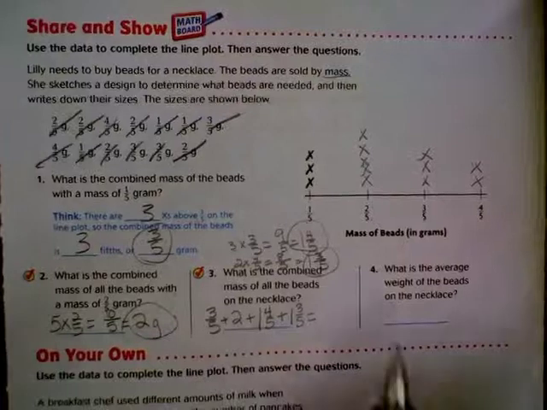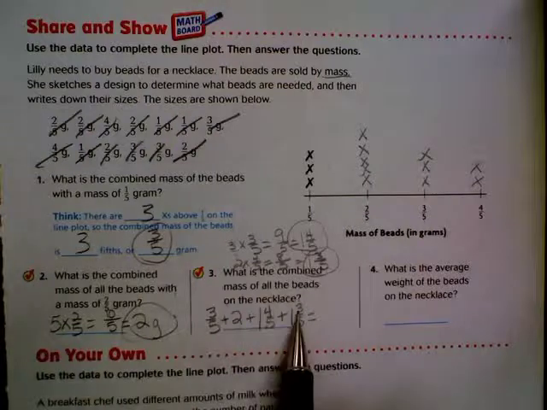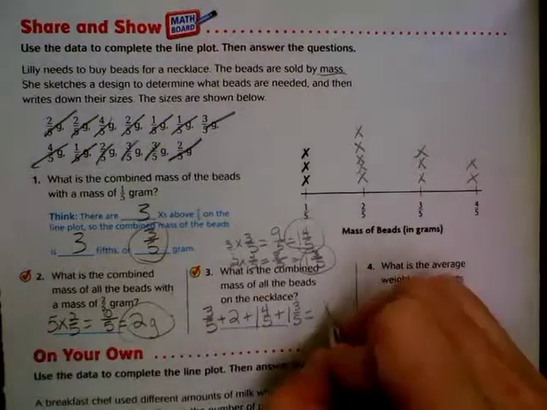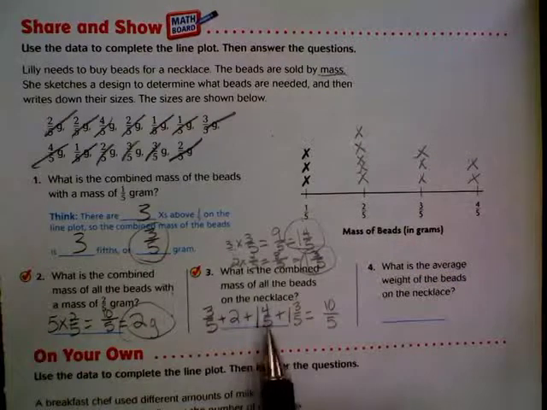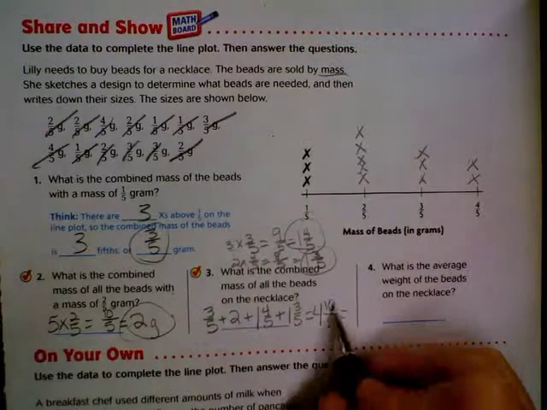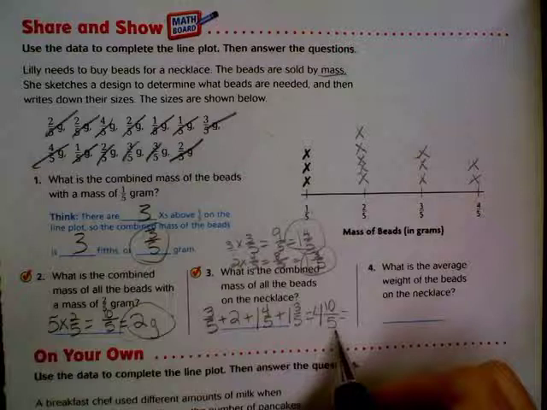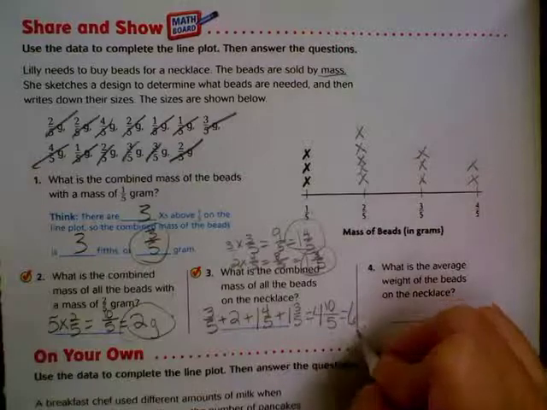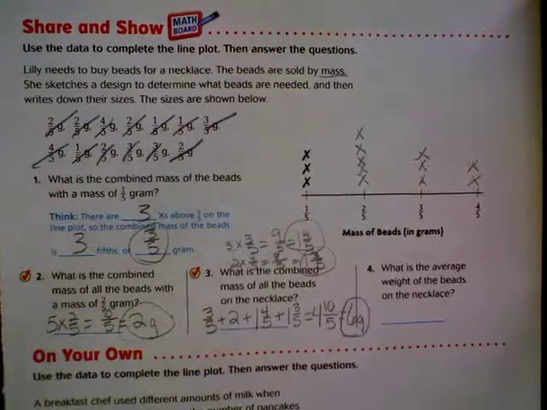Then we can go ahead and add. We all have fifths as a common denominator, so we can add our numerators. We have 3 plus 4 plus 3, which gives us 10. The denominator stays the same. And then for our whole numbers, we have 2 plus 1, which gives us 4. Simplifying this, we know that 10/5, if we divide 5 into 10, we come up with the whole number 2. So if we add 2 to our 4, the total weight of all of the beads is 6 grams.